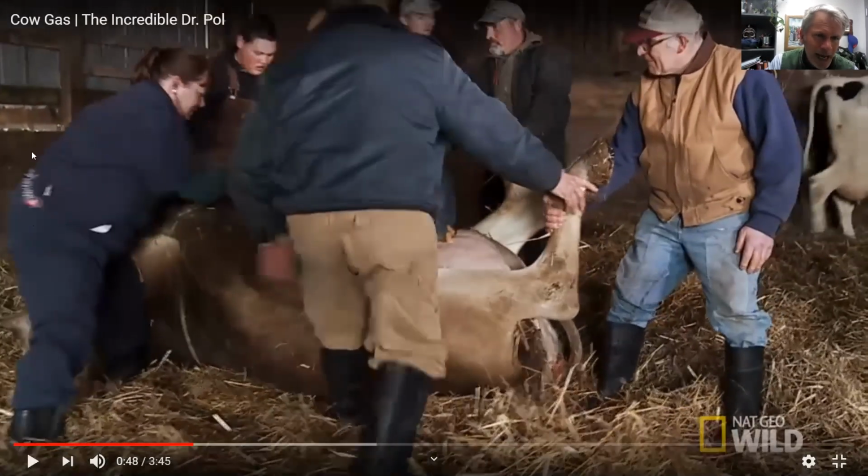So in her back pocket that's the string I think she's going to use for the toggle to help keep the abomasum in place. And she probably gave this cow some xylazine or some other sedatives.